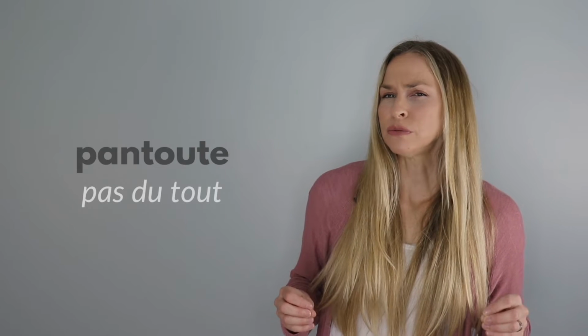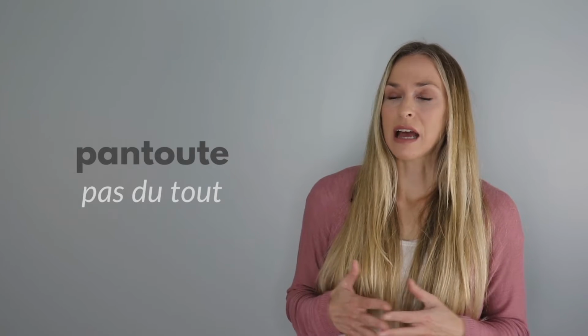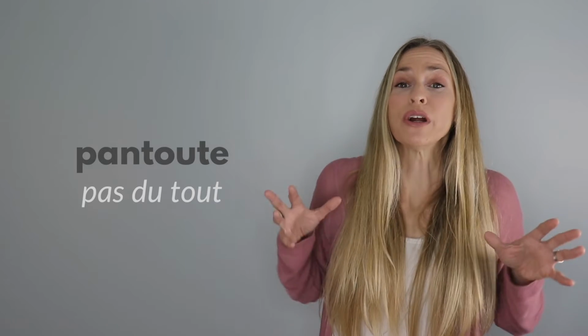So let's get started. So the first one is Pantoute. Pantoute, okay? So apparently this is a contraction or a deformation of pas du tout or pas en tout, okay? But the way it's said is Pantoute, okay? And what this means is absolutely not, no way, okay? This is what we're expressing with this word.